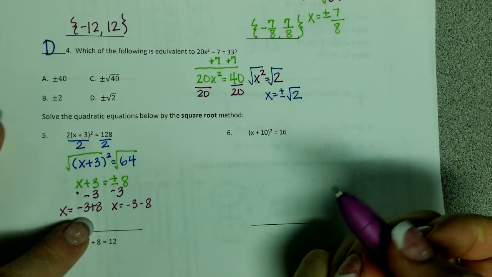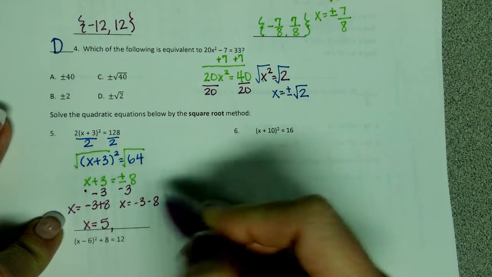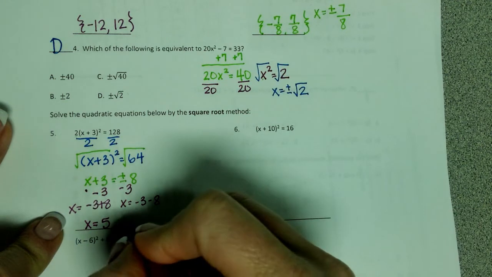So what's negative 3 plus 8? 5. And what's negative 3 minus 8? Negative 11.